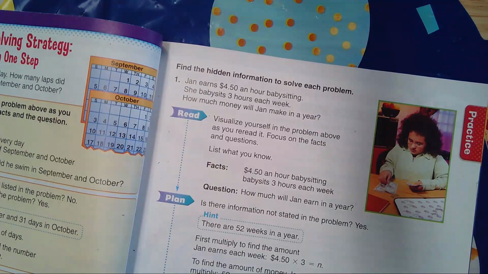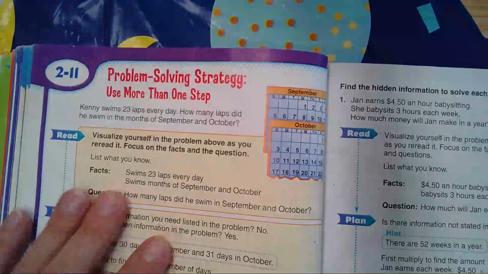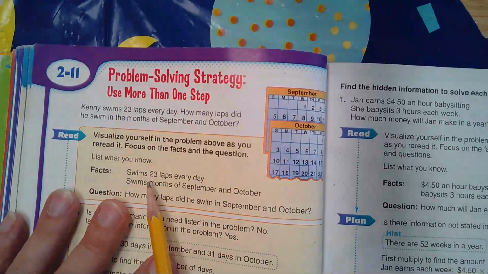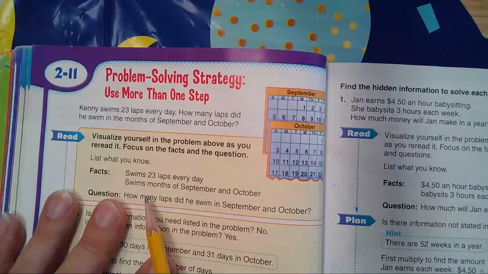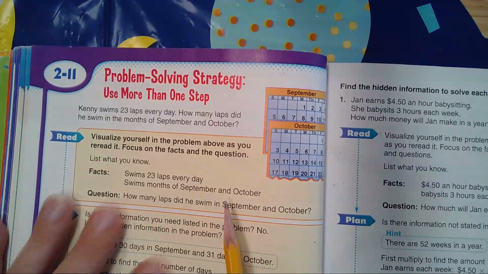If it helps to write it down, and some people do, especially if you struggle with reading, math, any of this stuff, trying to sort out your information, especially on a more complex problem, is not a terrible strategy. They do it this way over here. 23 laps a day. We swim every day in September and October.